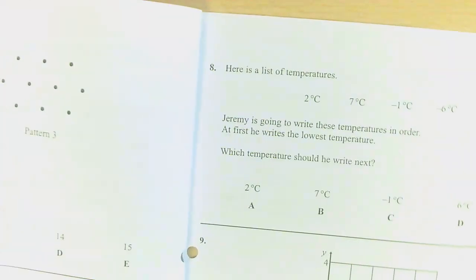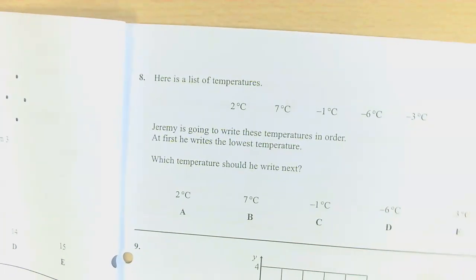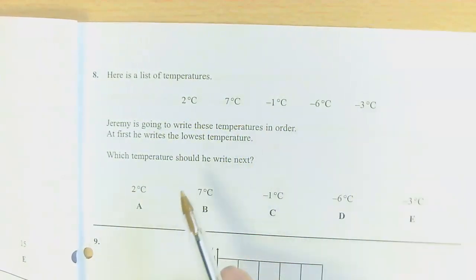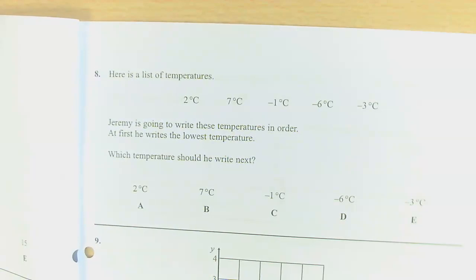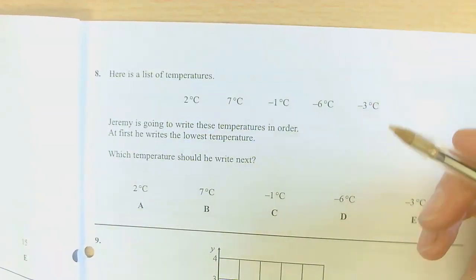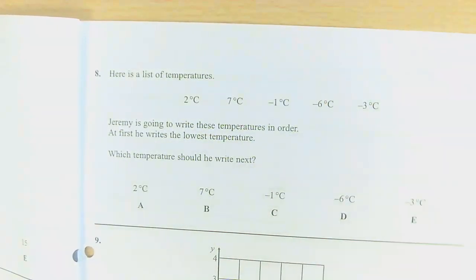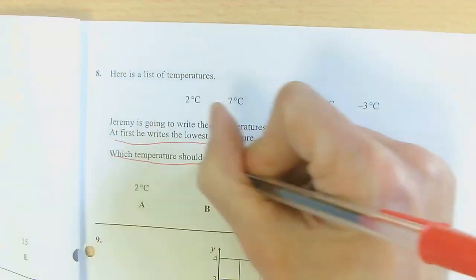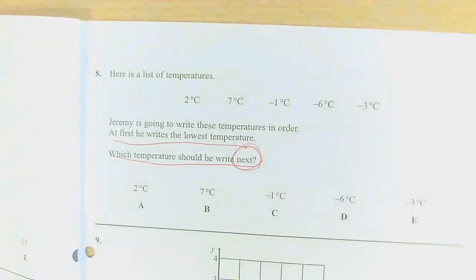All right, moving on, question 8. Here is a list of temperatures. 2, 7, -1, -6, -3. Jeremy is going to write the temperatures in order. At first, he writes the lowest temperature. Which temperature should he write next? Read this carefully. He writes the lowest temperature first. We're not being asked to write the lowest temperature. We're being asked to write the second lowest, as in which one should he write next.